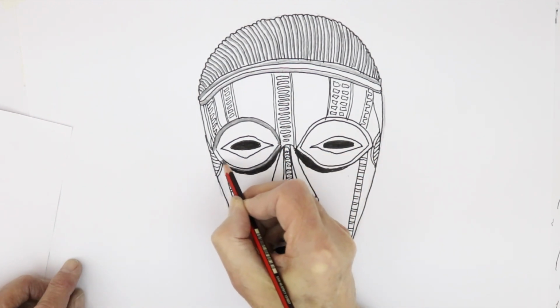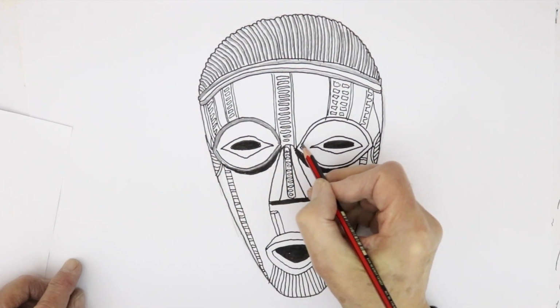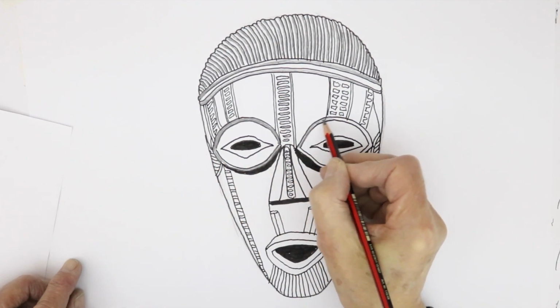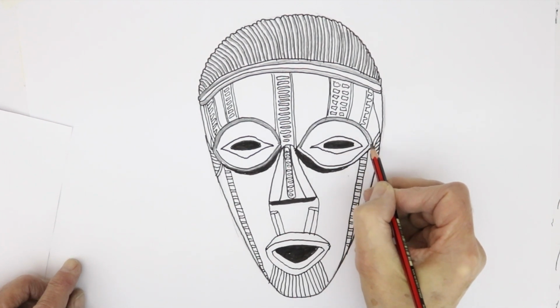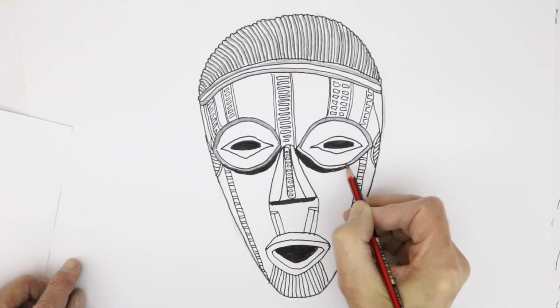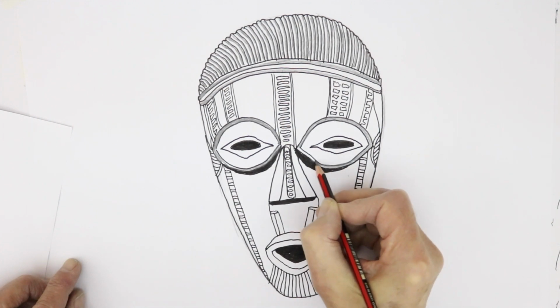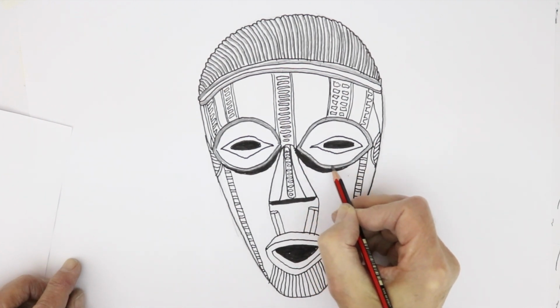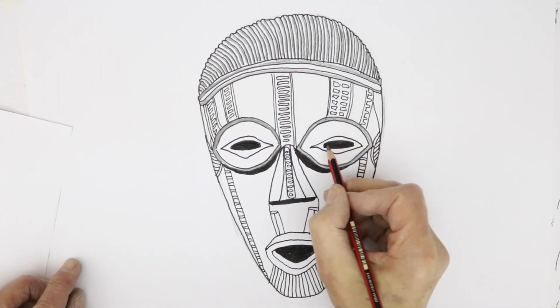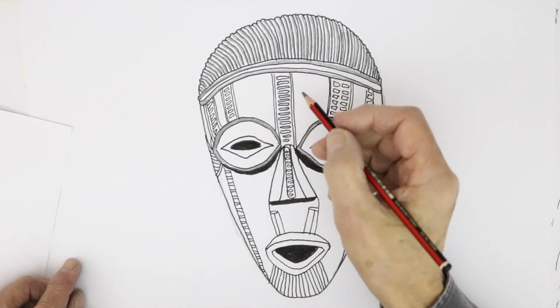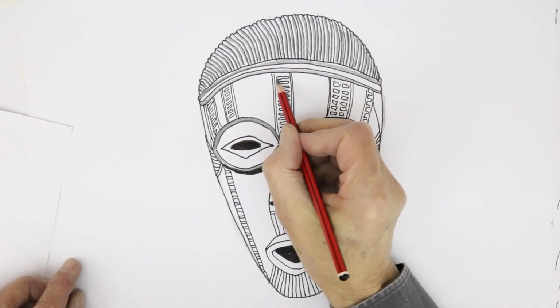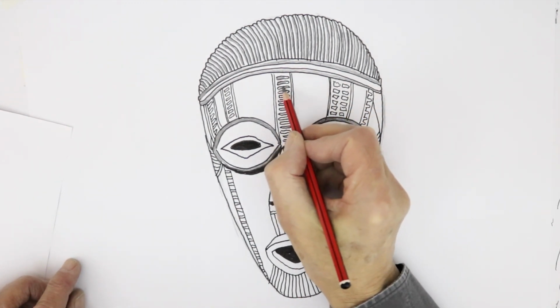Underneath there too. These masks would have been painted, of course, but over the years they have got a bit worn, shall we say. So some of the paint is peeled off. And I'm going to try and get that kind of quality as well. Back up here again, these nicks or cuts are slightly darker.